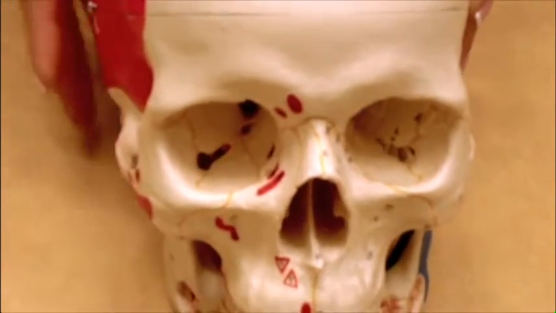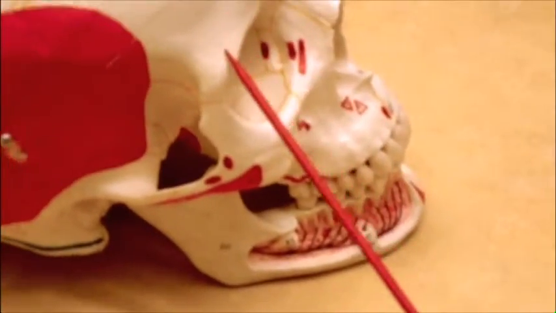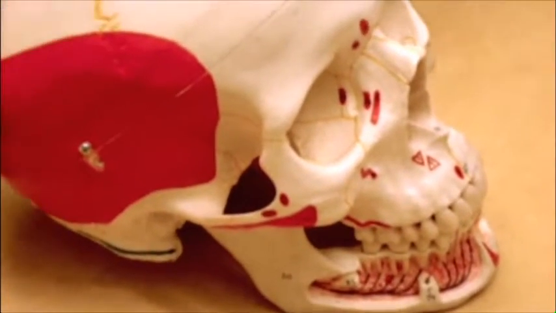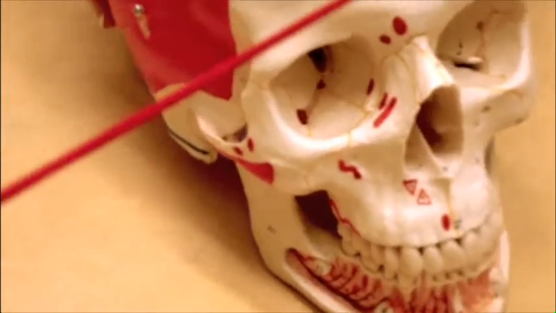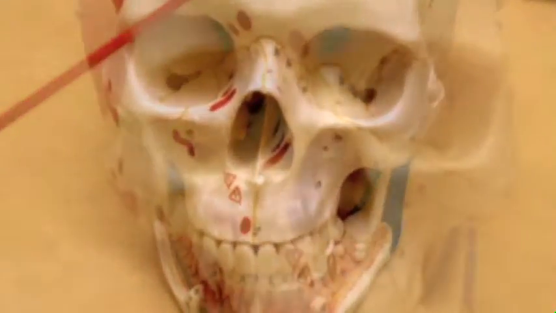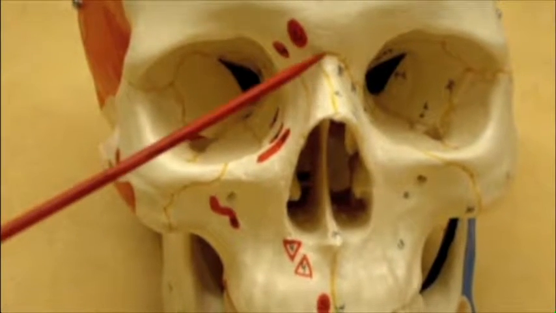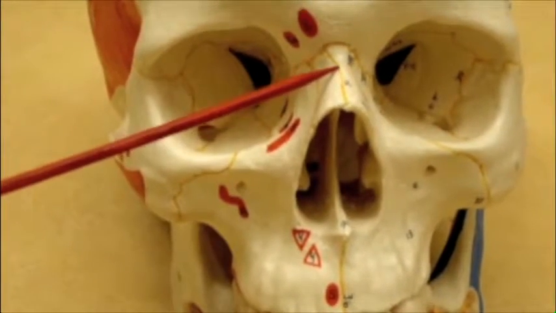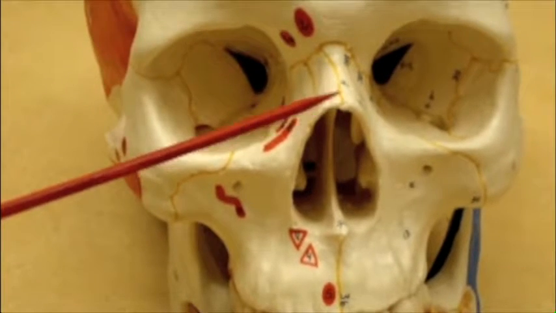On the lateral view, you can see the supraorbital ridge. Within the frontal bone, there are the frontal sinuses, which are paired and open into the middle nasal meatus. Here are the nasal bones, separated by the intranasal suture. The middle part of the skull consists of the maxillary bone.